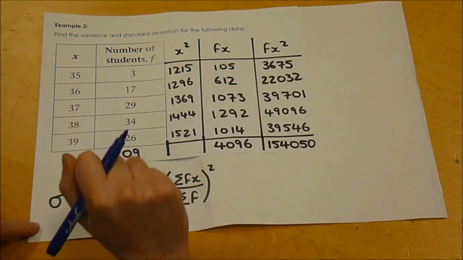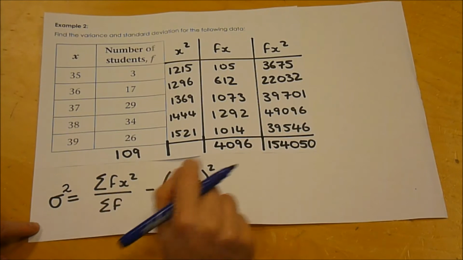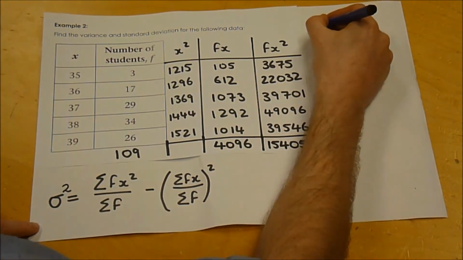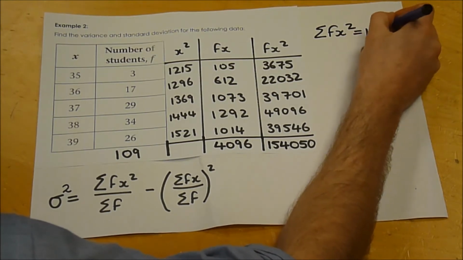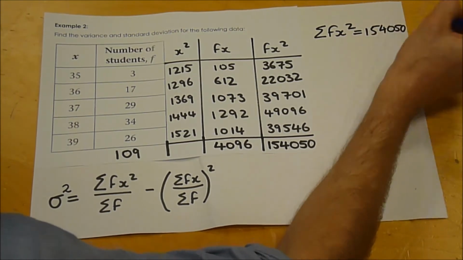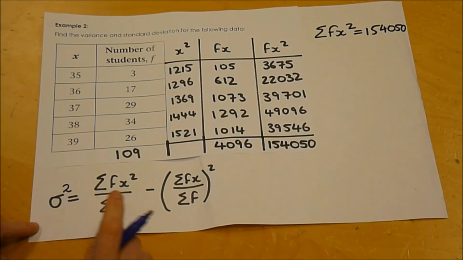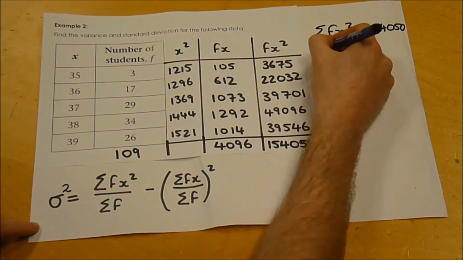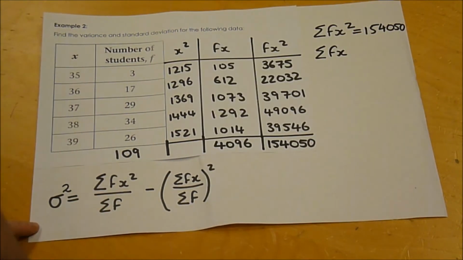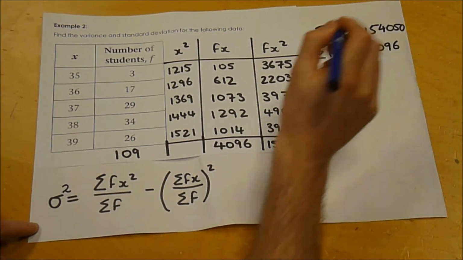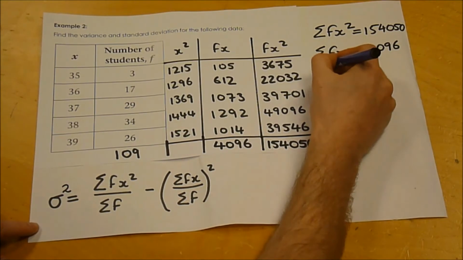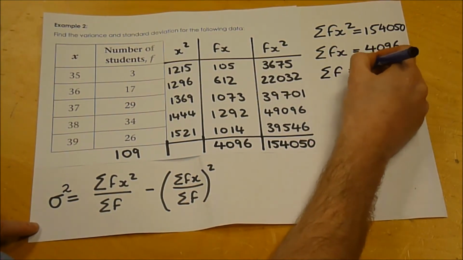And we want to take the sum of fx squared, well that's just this number here, 154,050. And we also want the sum of f of x. So that is 4,096. And the last one we want is the sum of f, which is 109.